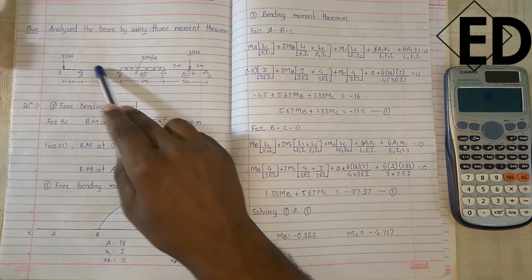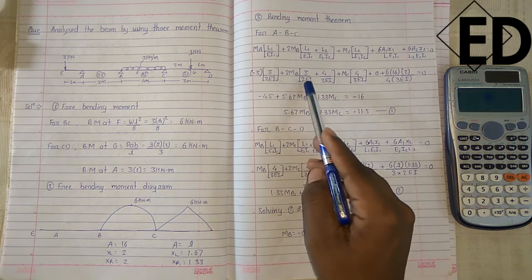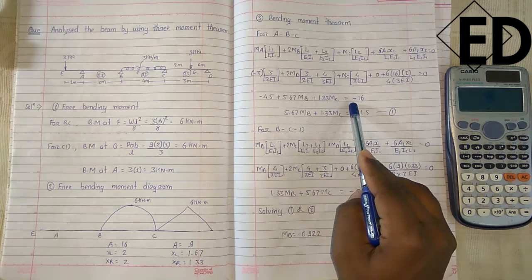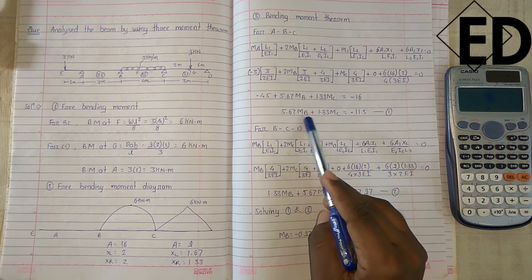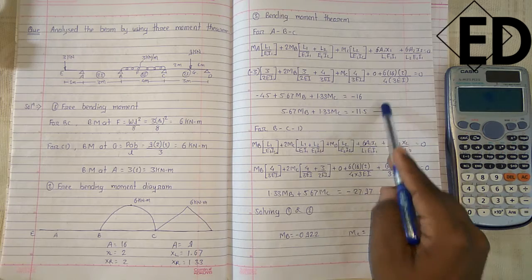Here we take twice I, that's why E into twice I. By putting all the values we know, we get this equation, and by rearranging it, we get 5.67 MB plus 1.33 MC equals minus 115. Put it as equation number 1.